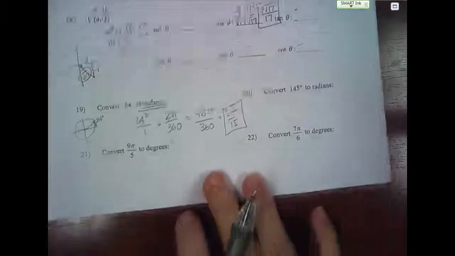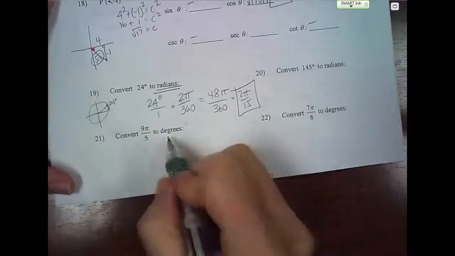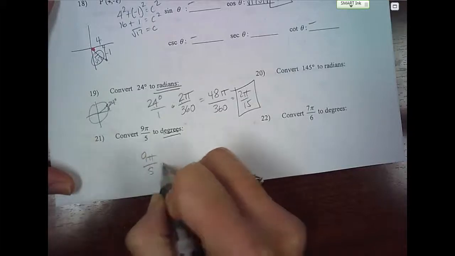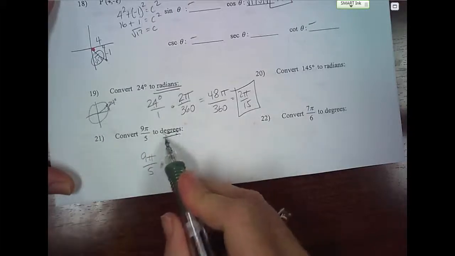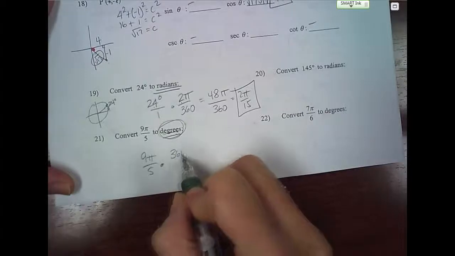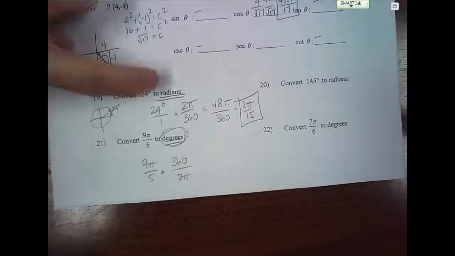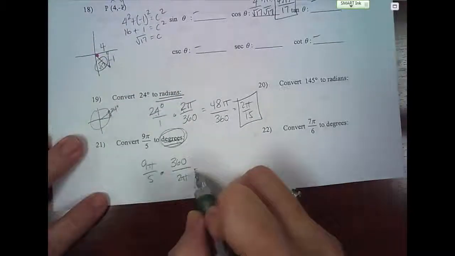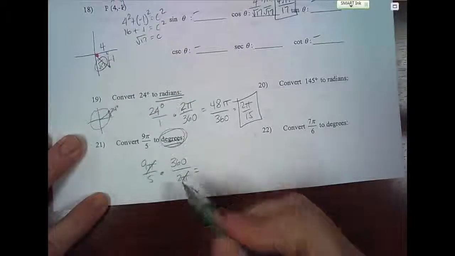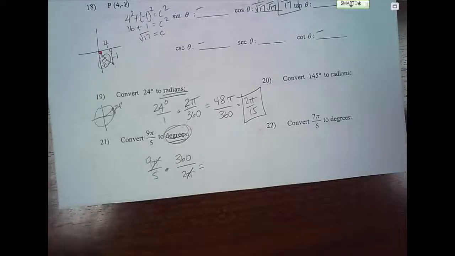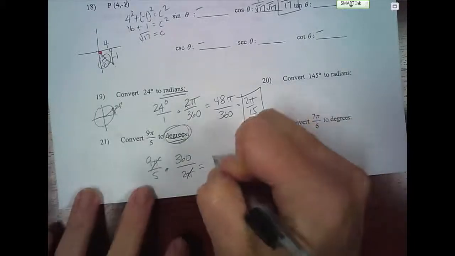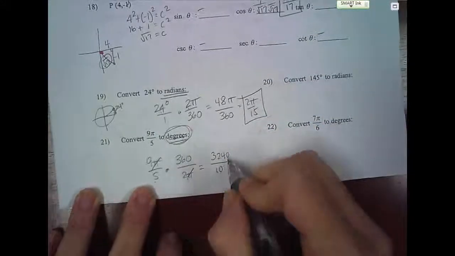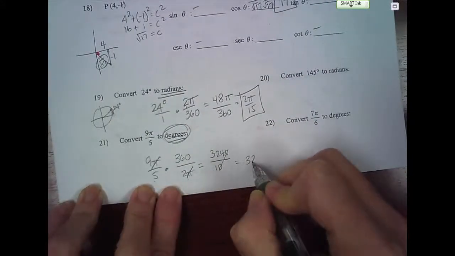Okay, now I'm going to show you how to do one and turn it into degrees. So you have 9 pi over 5. This time, you're going to multiply by degrees. If I want to turn it into degrees, degrees goes on top instead. Remember earlier I wanted to turn it into radians, radians goes on top. Okay, the pi's are going to cancel. So you're just going to do 9 times 360, which is this. And then 2 times 5 is 10. Drop the 0. So 324 degrees.